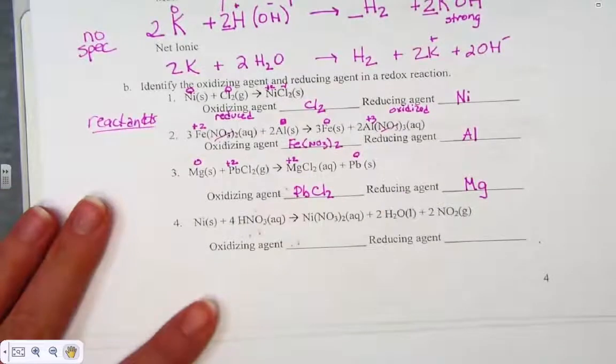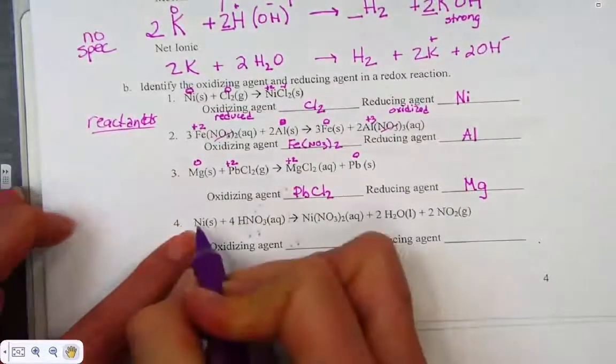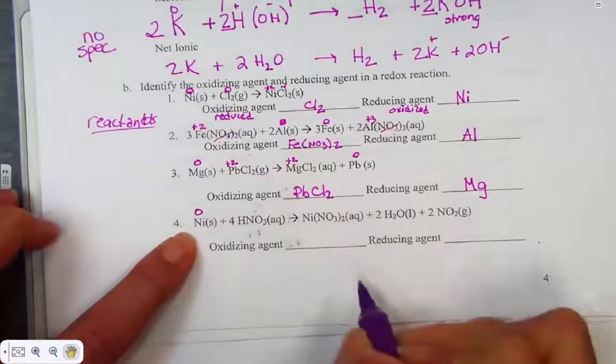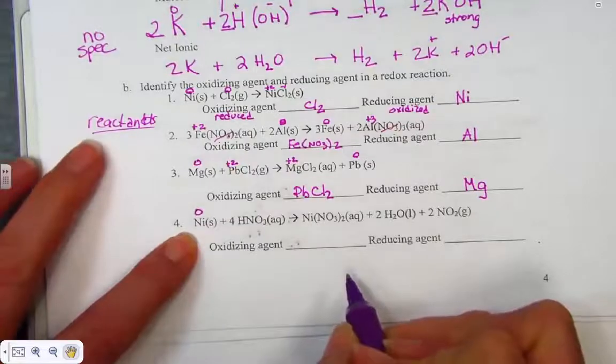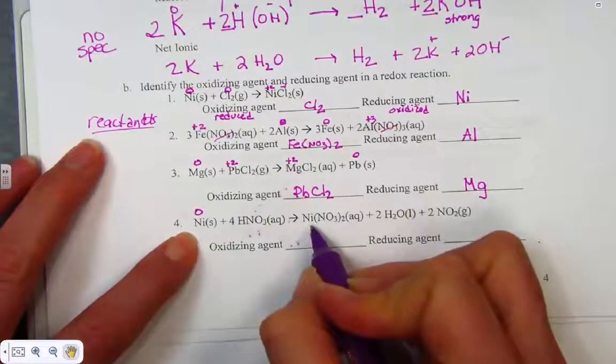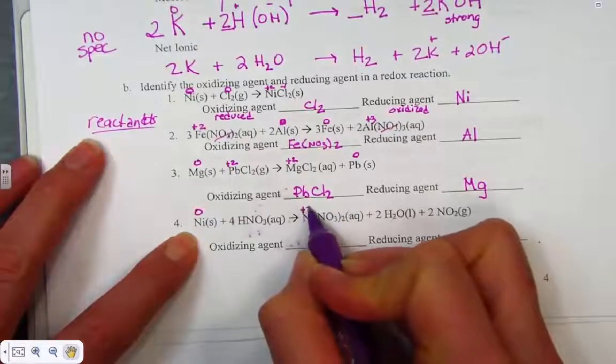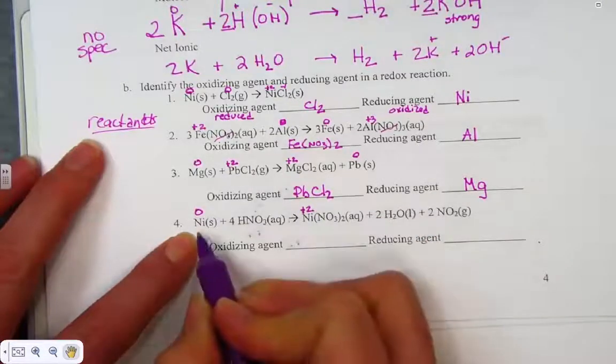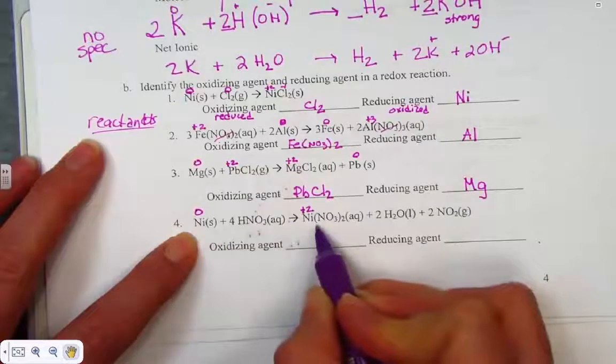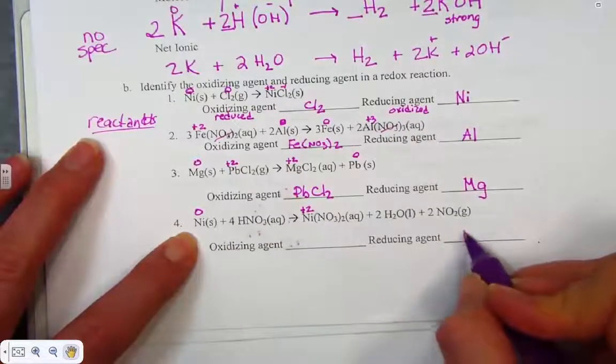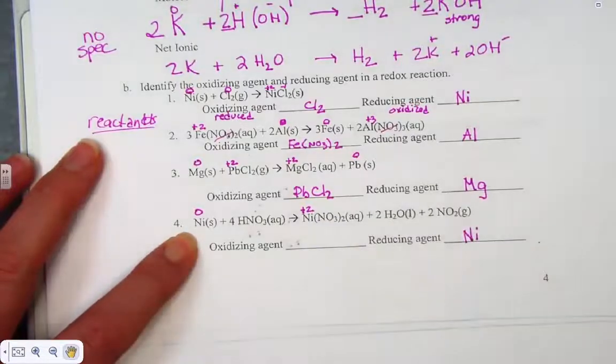And one more. Solid nickel assigned a 0. Elemental nickel is a 0. Over here, hooked by charge is a +2 charge. Since nickel is going from 0 to a +2, it is being oxidized. Therefore, we know nickel to be the reducing agent.